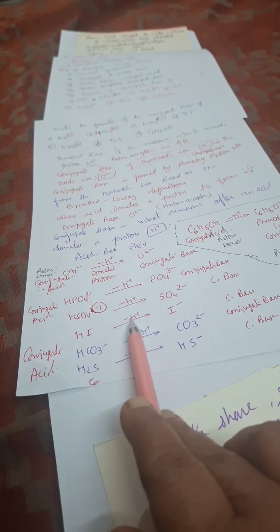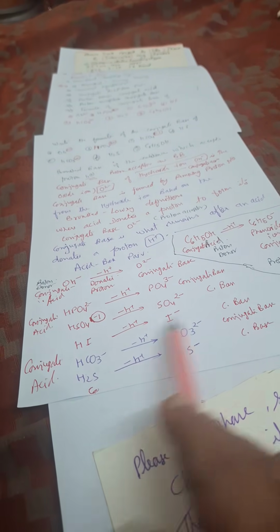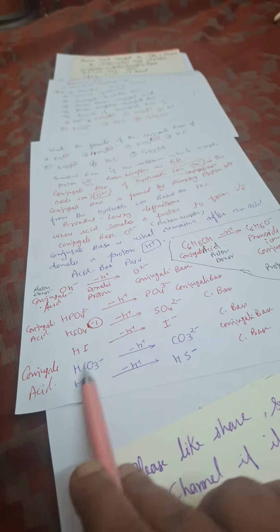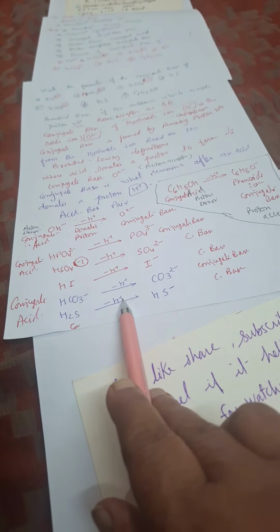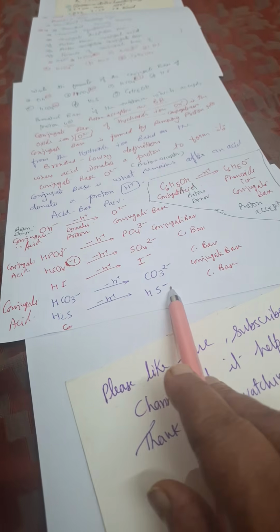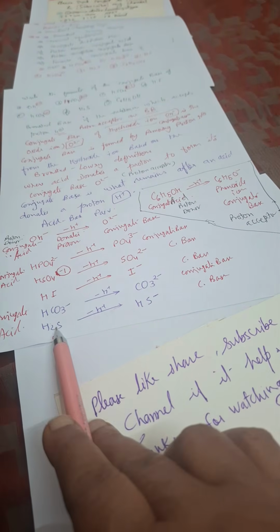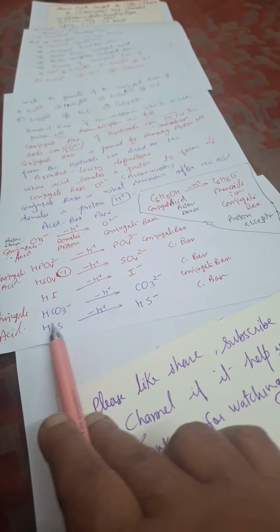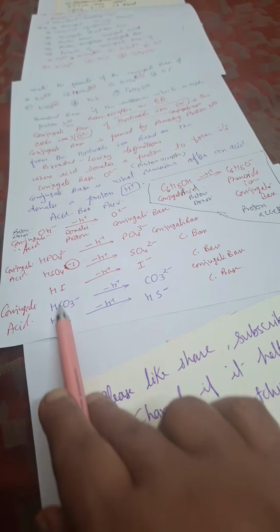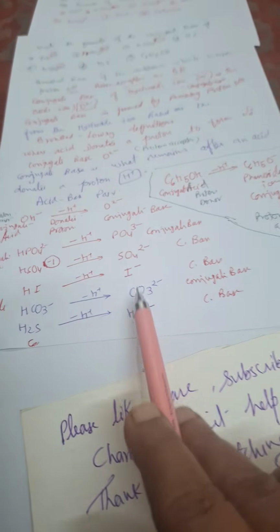HI, after loss of a proton, will form its base. HCO3⁻, after losing H⁺, will form CO3²⁻. H2S, losing one proton, will form HS⁻. See, this is 1 negative and this is 1 positive, so it is neutral, right? All these are conjugate acids, and these are conjugate bases.